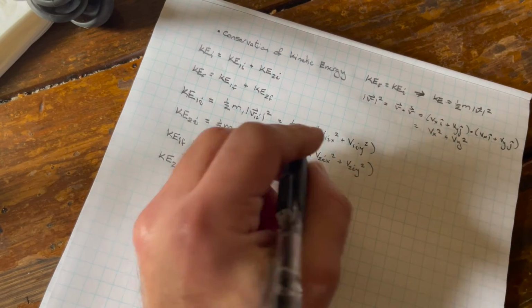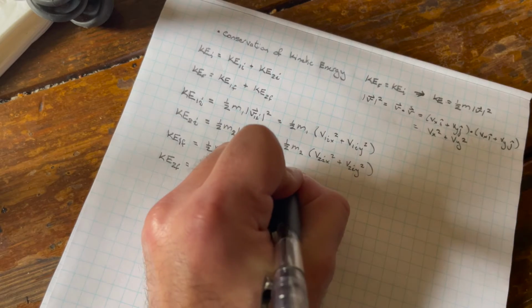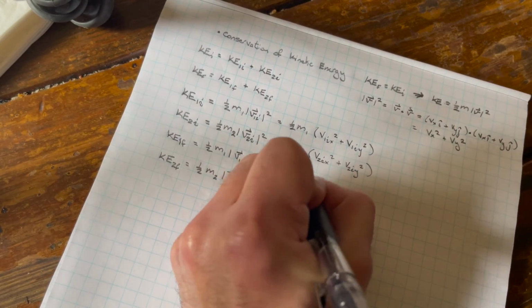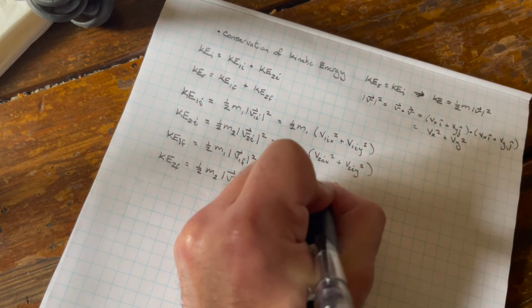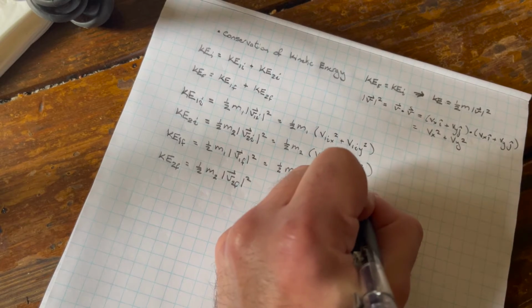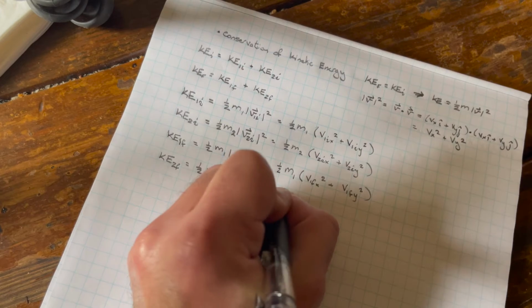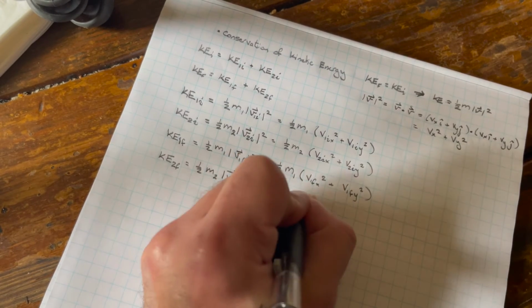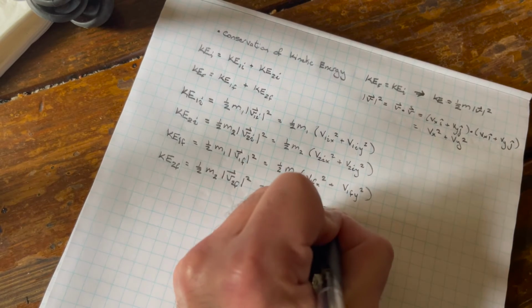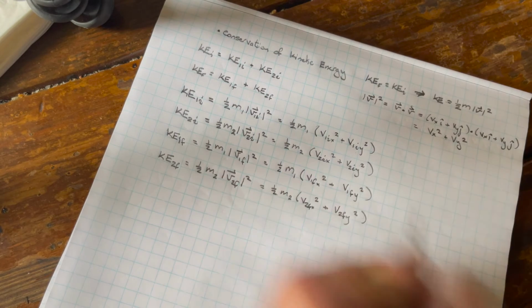And again writing it in terms of its components, 1/2 m1 times v1fx squared plus v1fy squared, and this one is equal to 1/2 m2 times v2fx squared plus v2fy squared.